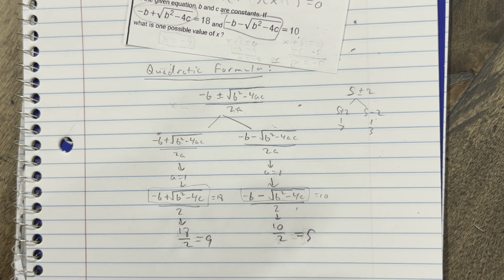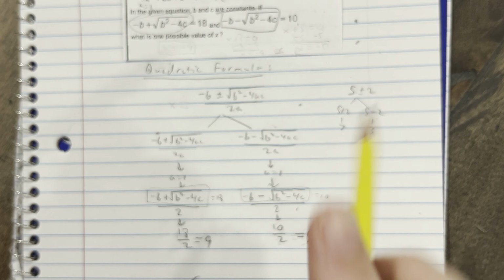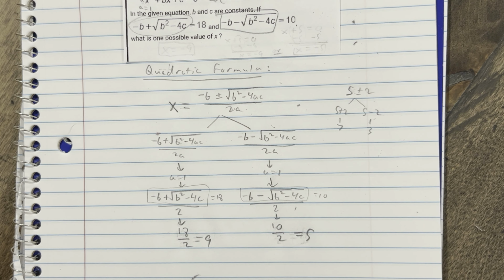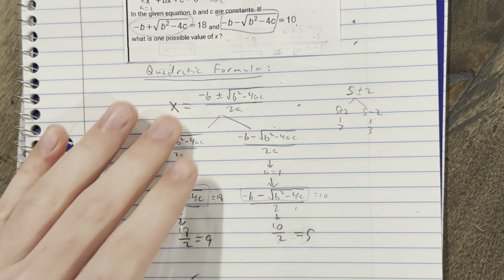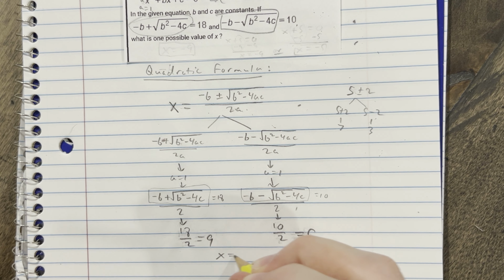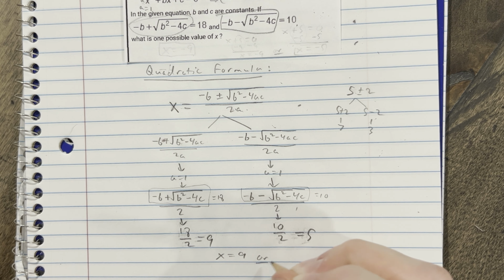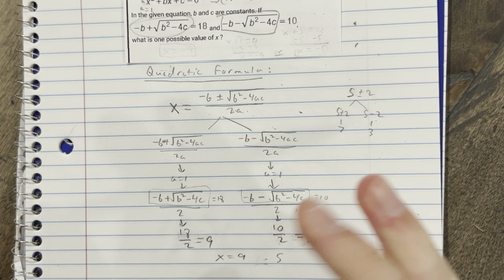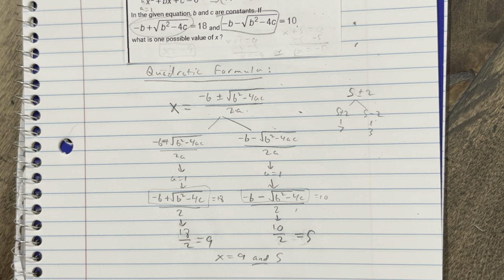So what do those values mean? Well, the quadratic formula just gives us x. That negative b plus or minus square root of b squared minus 4ac all over 2a, that's what x equals. So now that we know that, we've recognized it, we've found the values, we know x equals 9 or 5, right? It actually equals 9 and 5. Excuse me, and is a better word there. 9 and 5. We have two values for x.